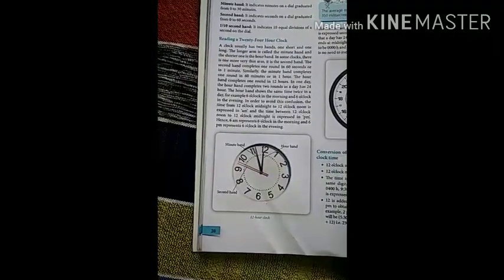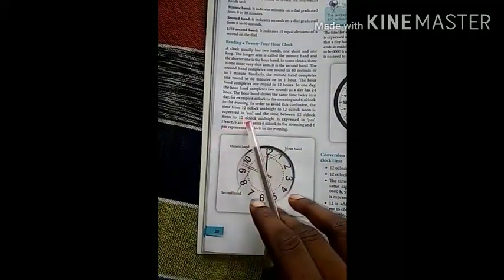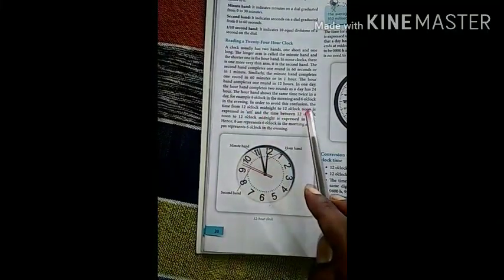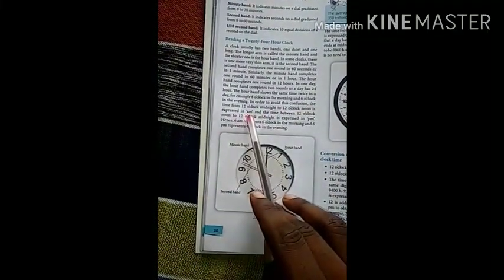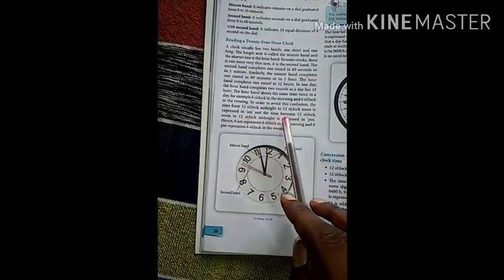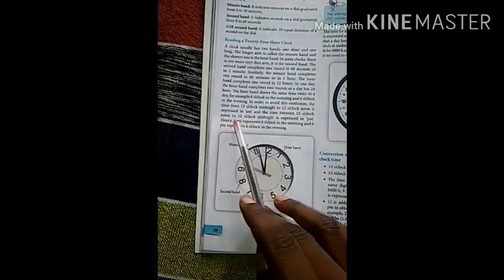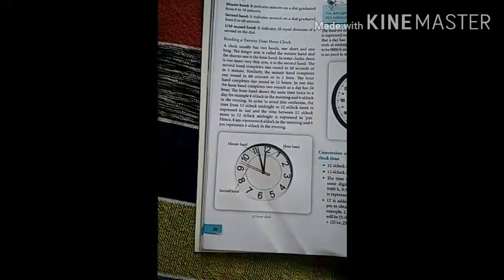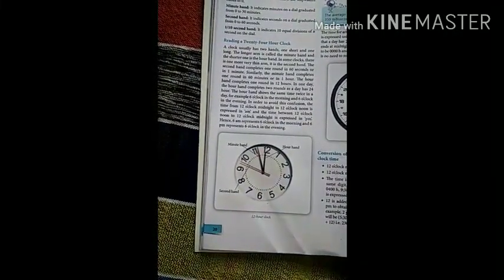In order to avoid this confusion, the time from 12 o'clock midnight to 12 o'clock noon is expressed as AM, anti-meridian, and the time between 12 o'clock noon to 12 o'clock midnight is expressed as PM, that is post-meridian.